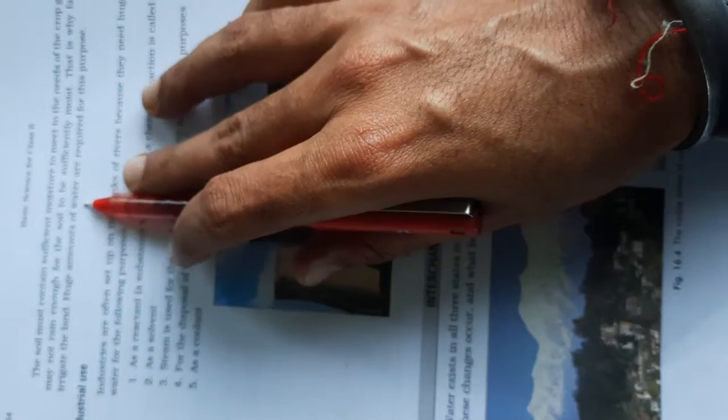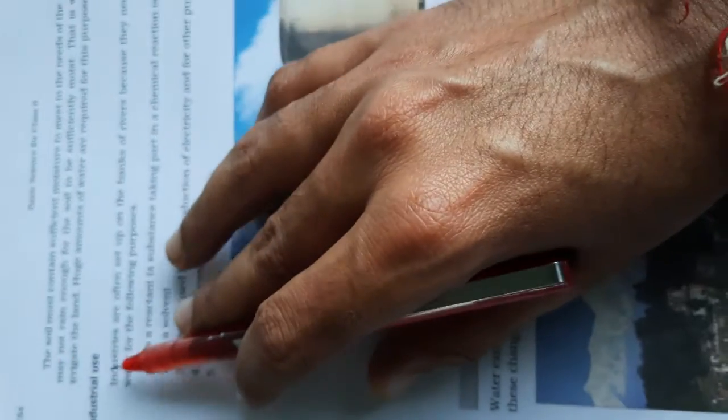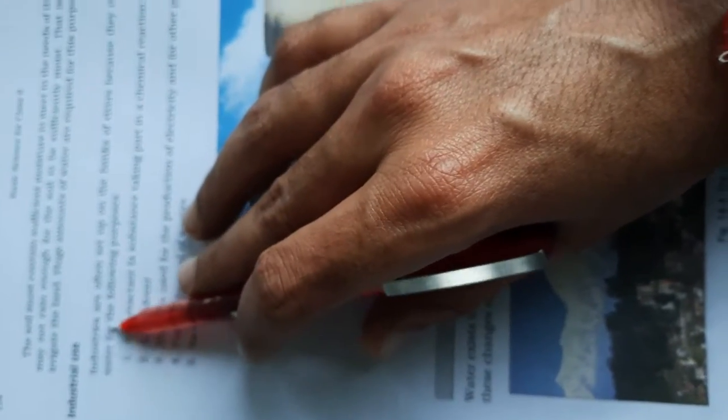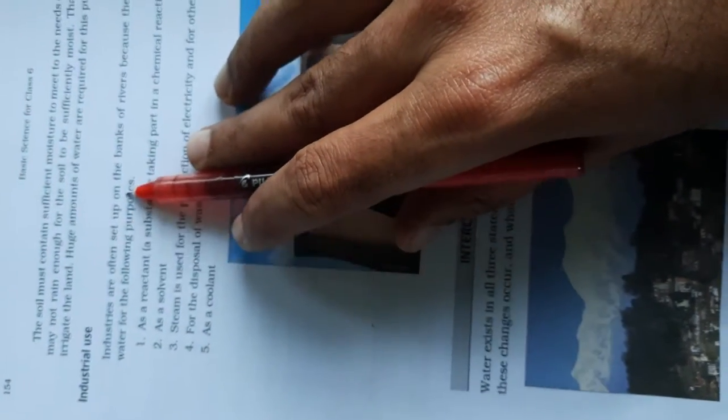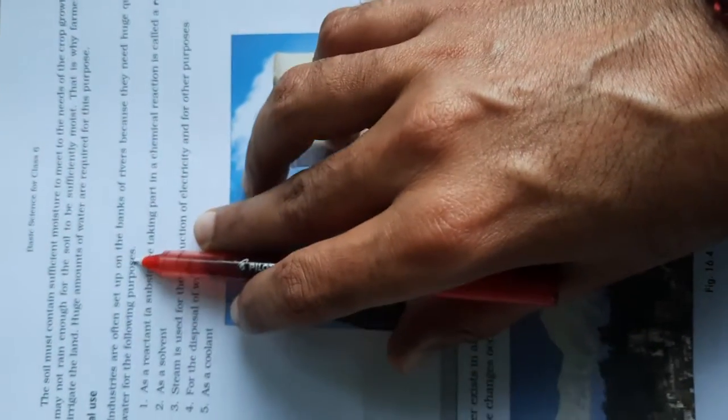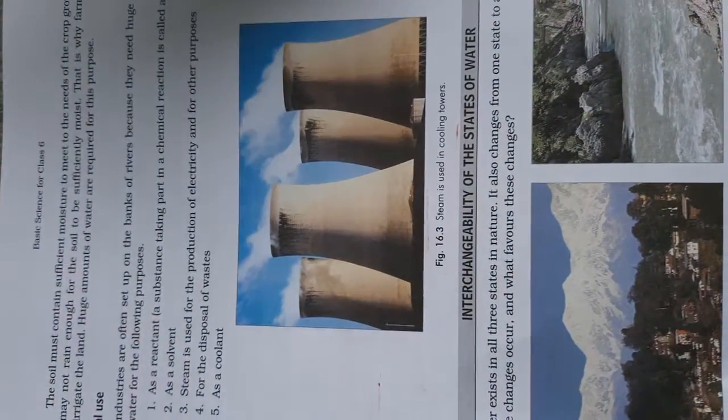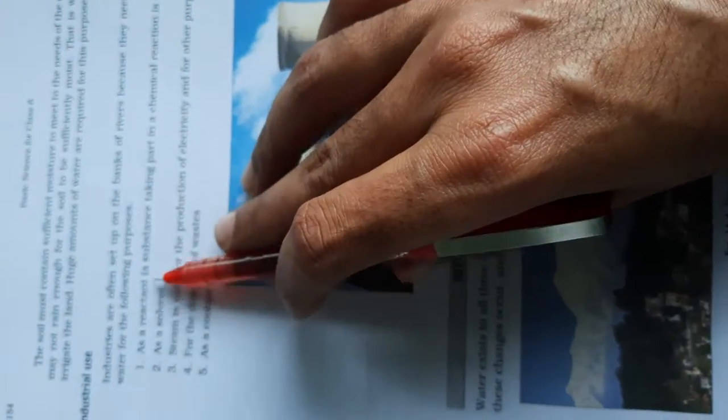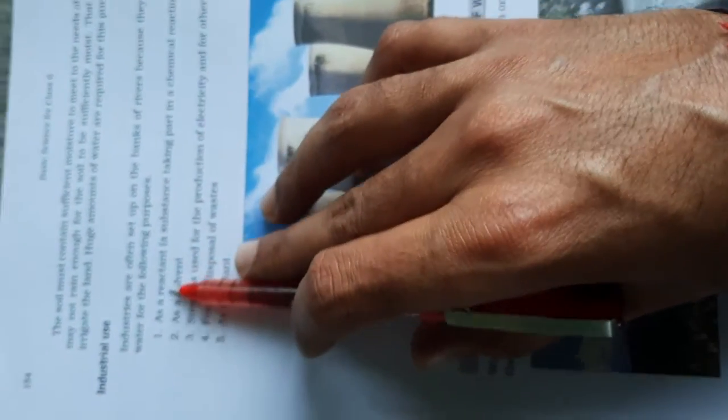So huge amounts of water are required for this purpose. Then the next topic is industrial use, the third use of water. Why do we need water in industries? Industries are often set up on the banks of rivers because they need huge quantities of water for the following purposes. Most industries are set at the bank of a river because they need a large amount of water. First, as a reactant: if we want to make some new substances, then we need to add water. A substance taking part in a chemical reaction is called a reactant.